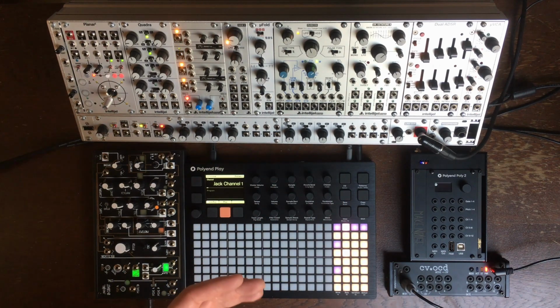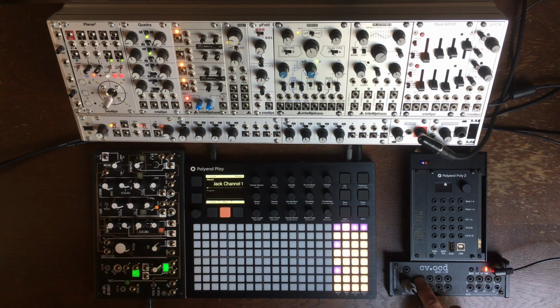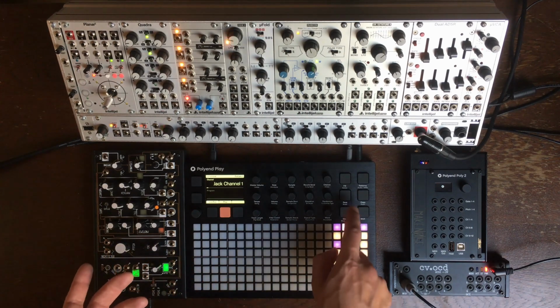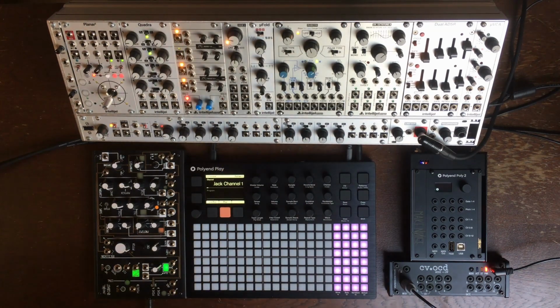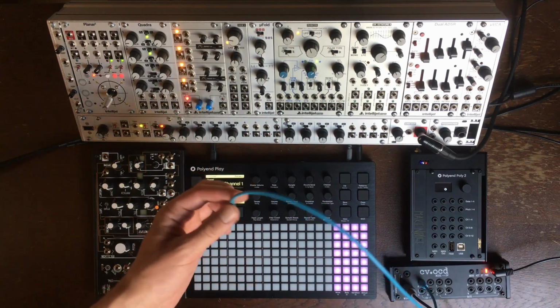The way the CV.OCD works, I left it in the default setting, which means we have MIDI channel 1 outputting there and MIDI channel 2 outputting there. What we need to trigger a modular synthesizer is one signal, which the first one here is the one called 1 volt per octave.